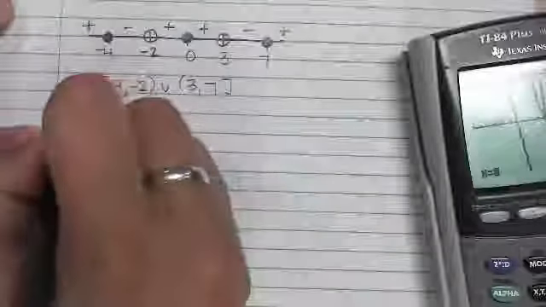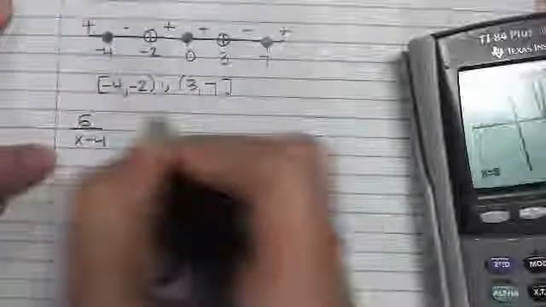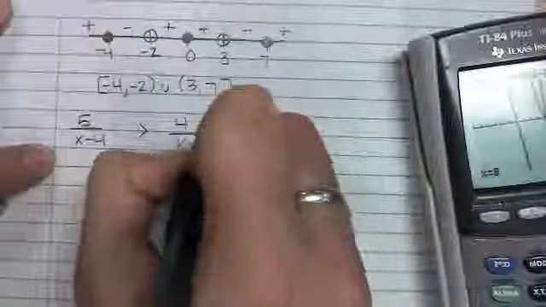Okay, so the next example, we're actually going to have to do some math on this one. So this one is 5 over x minus 4 is greater than 4 over x plus 1. And the very first thing that we want to do is we want to get 0 on one side so that we can make the process look like it looked the last time. So what could I do to get 0 on one side? Minus the fraction over. Can I do that?